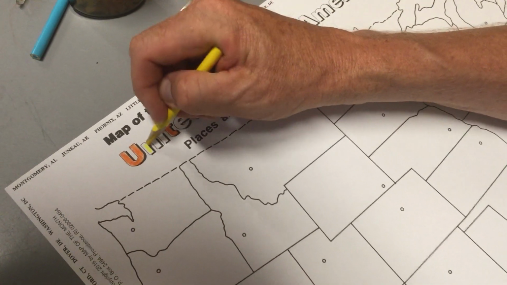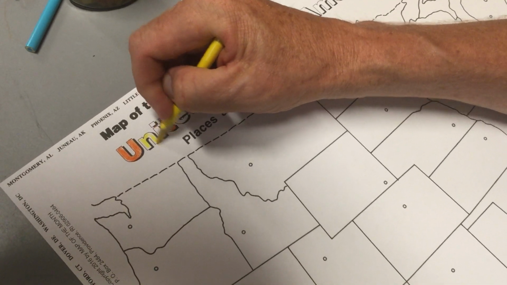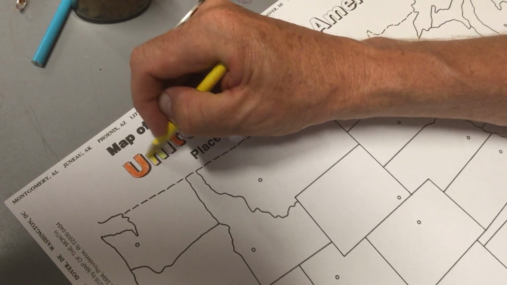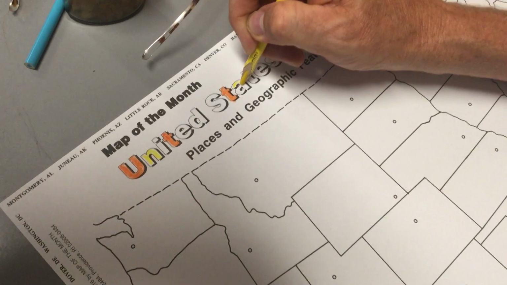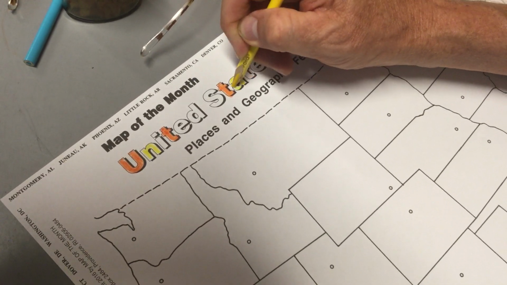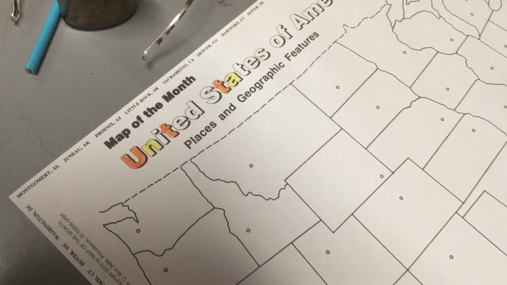So it's geography and a lot of other subjects as well. Art being a big part of map making. Okay, you can see I've colored in a few letters here, and that's looking really good so far. All right, so let's dive into the map.